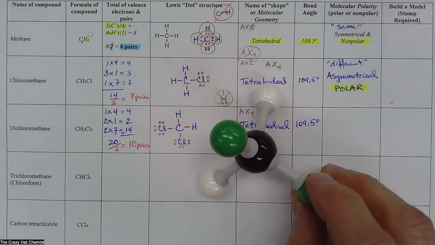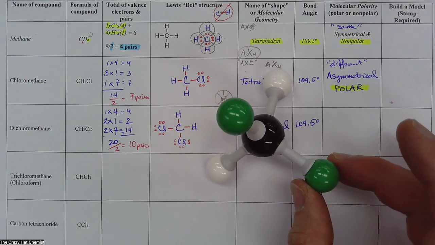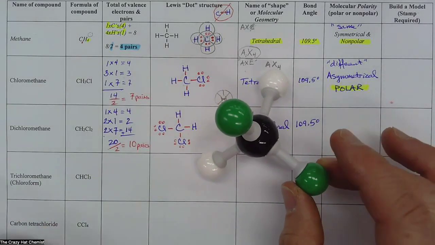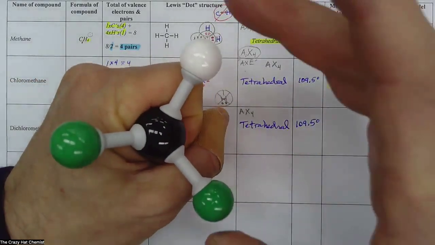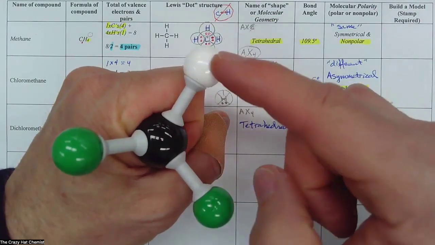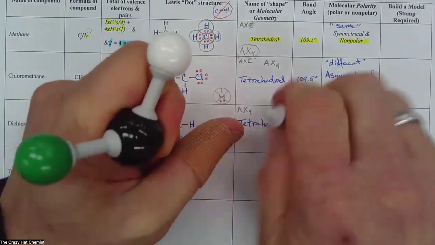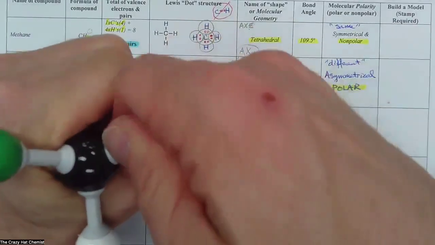So here is our model. And some of you might be asking, well, crazy hat chemist, what if we put the chlorines opposite of each other? So this is what we're going to do. I'm going to hold this here really tight, okay? And I'm going to take this chlorine and this hydrogen, and flip them. So I'm going to take this off right here. I'm going to take this one off right here. I'm going to place this hydrogen here. I'm going to place this chlorine right there.